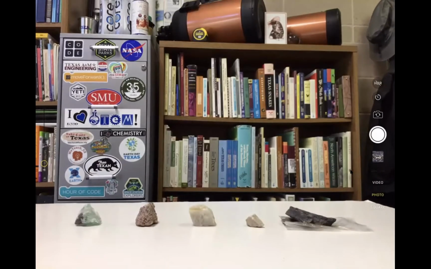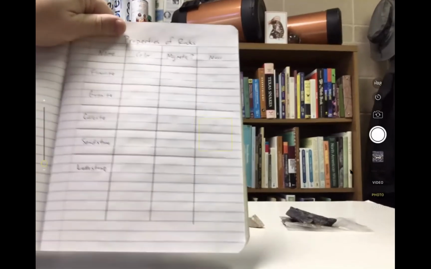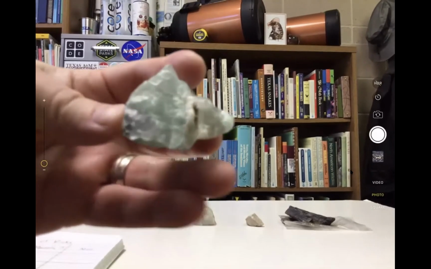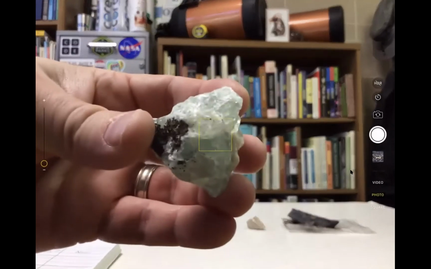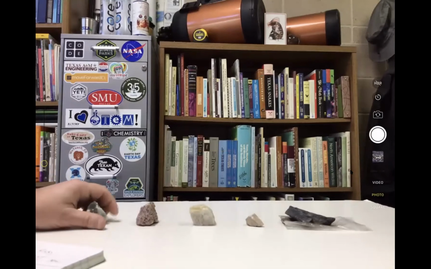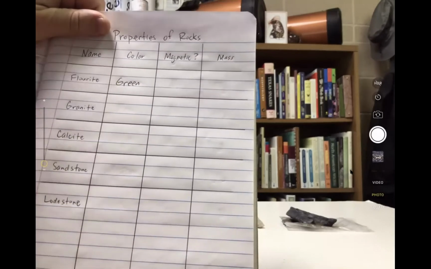So I'm going to set that aside now and get my notebook back out. Let me find the pen I just dropped. Well, I'm going to have to get a new pen. All right. So we're going to write down the color of these rocks. Fluorite has kind of that green color to it. So let me write down green for fluorite. There it is. Fluorite is green.